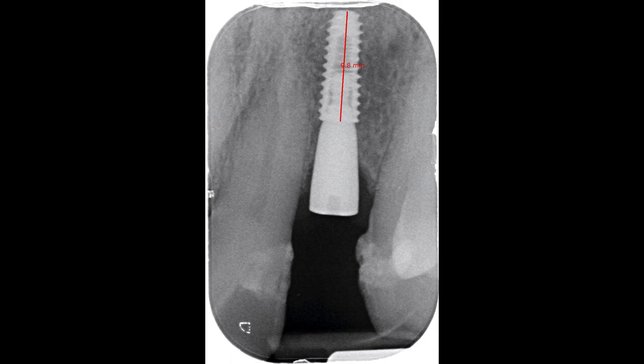So I went through the whole process, I scanned it, I used the Atlantis scan bodies, planned my case, sent it off to Atlantis, and got back the digital files that I needed. They also sent me back the customized abutment, and the end result was a very satisfactory restoration, a happy patient, which is what we want at the end of the day, and a nice and relaxed dental surgeon, i.e. me.